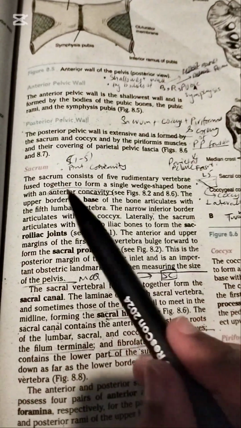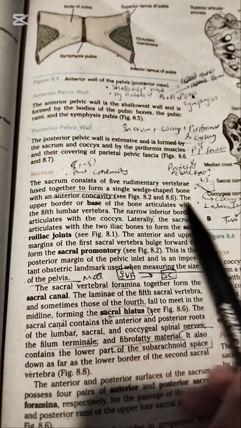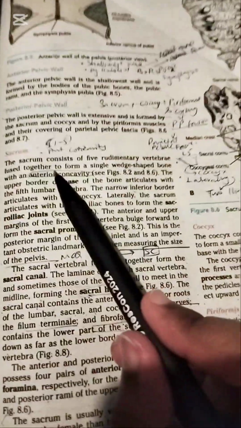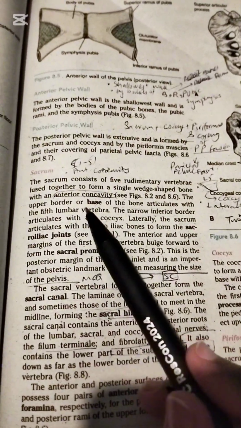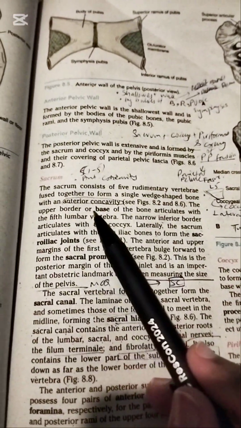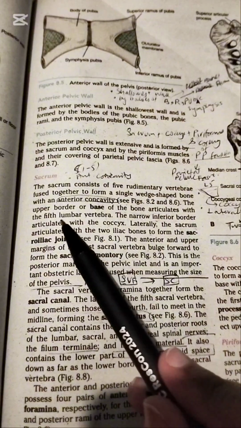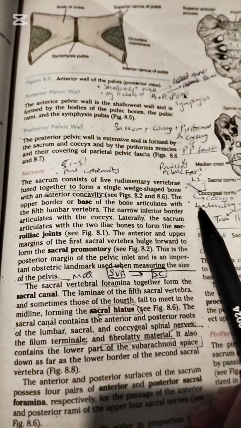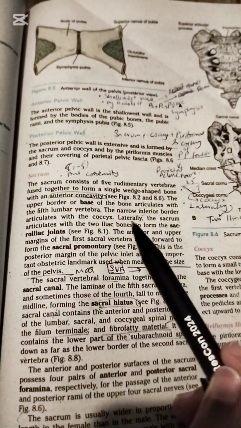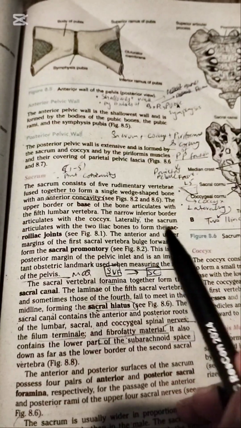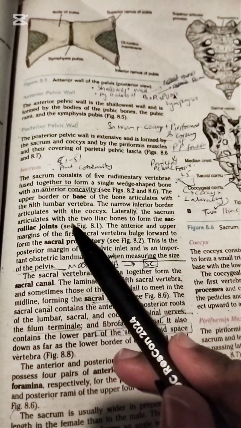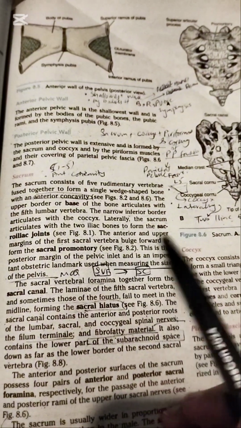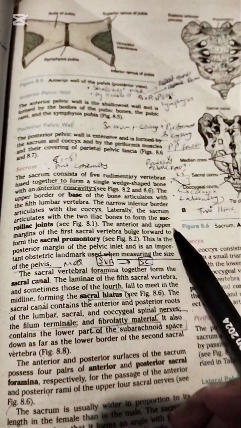Sacrum has 5 rudimentary vertebrae which are fused together to form a single wedge-shaped bone which looks like this. It has an anterior concavity, so when we view it anteriorly, we're going to see a cave-like shape. The upper border or the base of the bone is going to articulate with L5. The narrow inferior border is going to communicate with the coccyx, and laterally it is going to form the sacroiliac joint by articulating with two iliac bones. It is going to form two sacroiliac joints, of course.